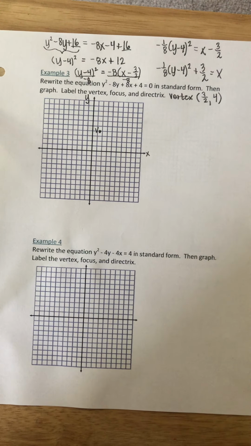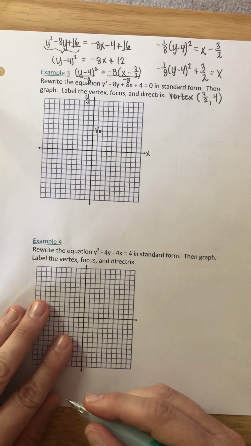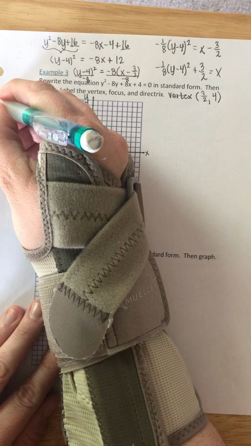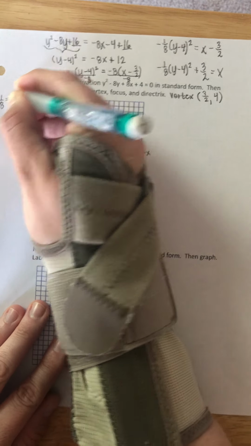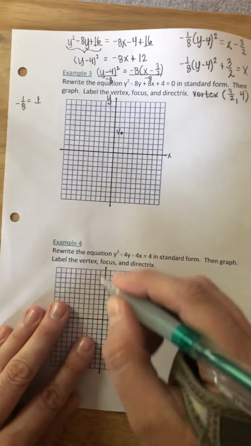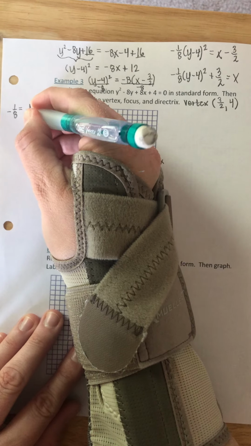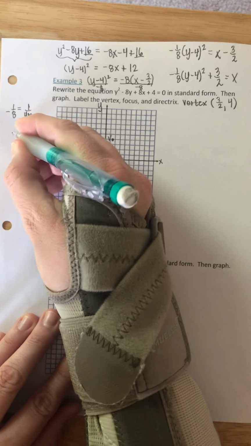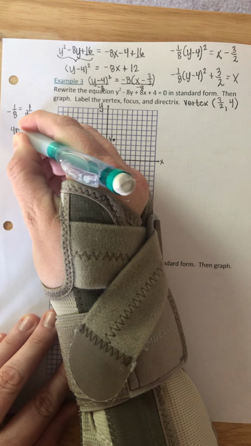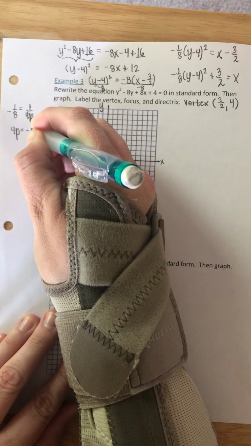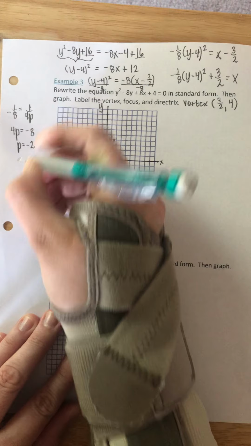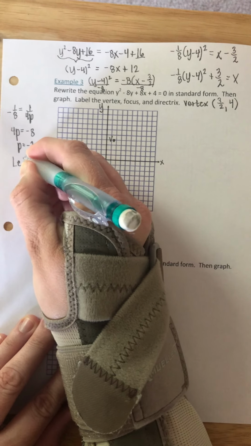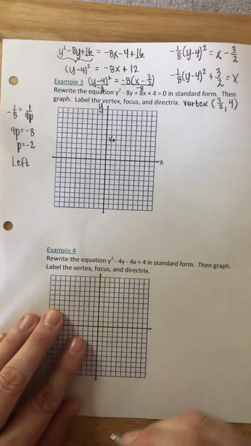All right, now I want to find my focus, but guess what? I have to first solve for p. So I'm going to take that negative 1/8. I'm choosing to put the negative sign with the 8. I'm going to set it equal to 1 over 4p. If I cross multiply, I get 4p equals negative 8. That means p is negative 2. What that tells me right away is that this parabola is going to open to the left.